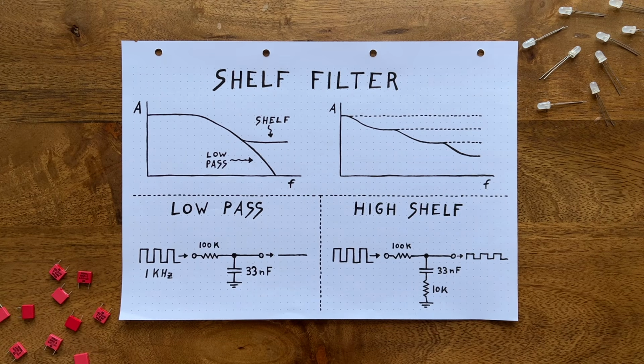So imagine that we apply a 1 kHz square wave oscillation to that filter's input. We'll assume that the input resistor is very strong, say a 100K, and the capacitor is quite big, a 33 nanofarads, resulting in a cutoff frequency of just 48 Hz. Then at the output, we'll measure an almost unchanging 0-volt signal, silence. That's because our filter is cutting off the input signal completely, since it is way above its cutoff frequency.